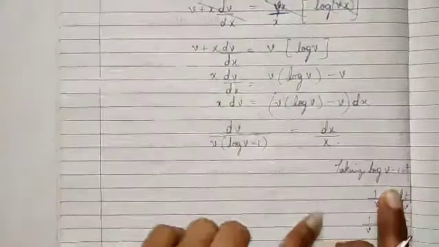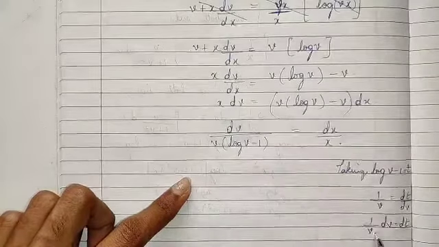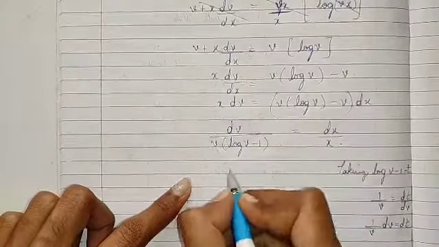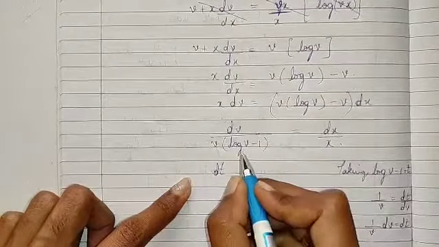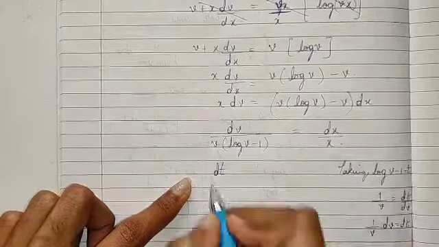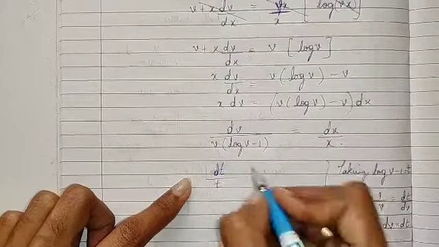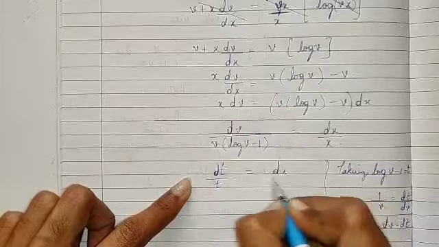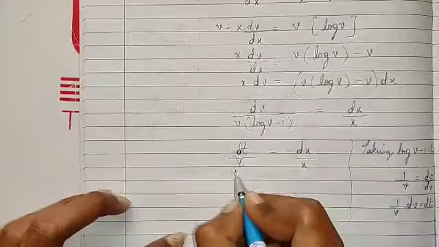Now substitute all these things to this one. So we know dv by v is nothing but dt, and log v minus 1 is nothing but t, right? And is equal to dx by x. Now integrate on both sides, it will be easy for us to do, right?